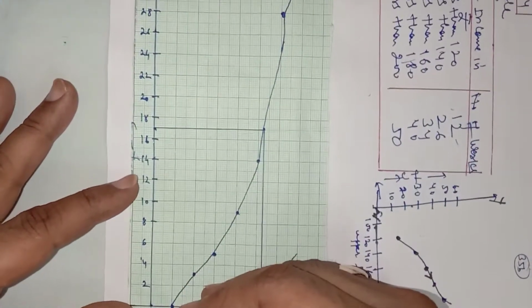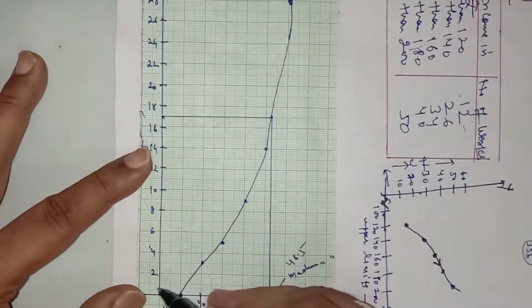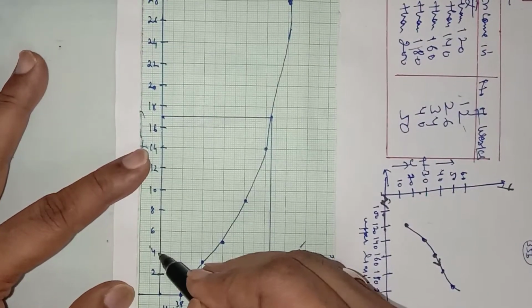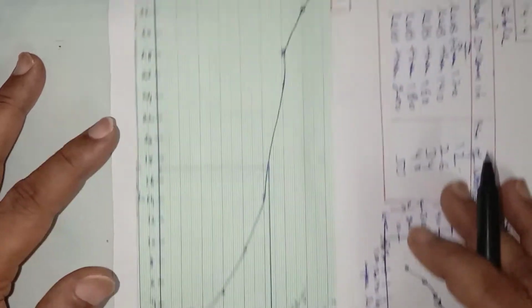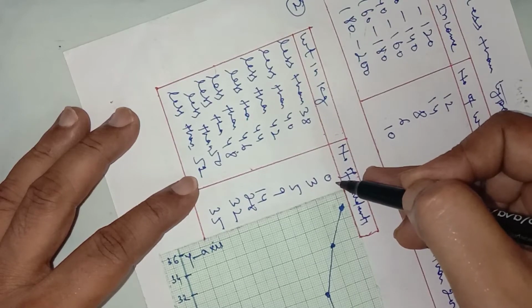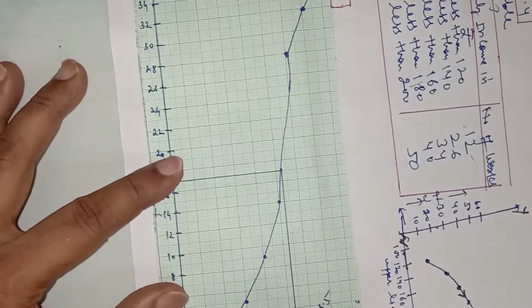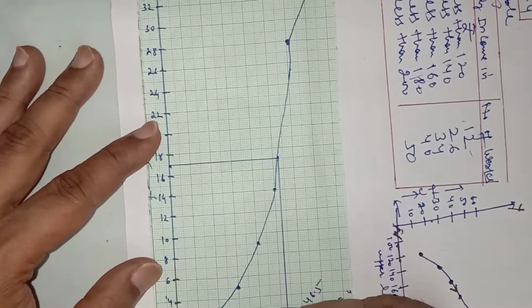And on the y-axis I have taken the cumulative frequency, and I have taken 1 centimeter as 2 units. So take it, it is 38 upper limit, and its cumulative frequency is 0. For 40 it is 3. So for 40 I have to mark it as 3.